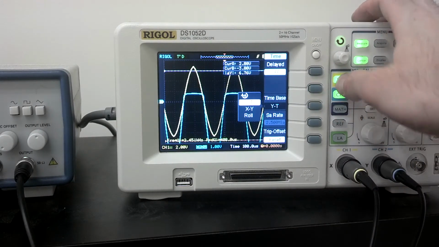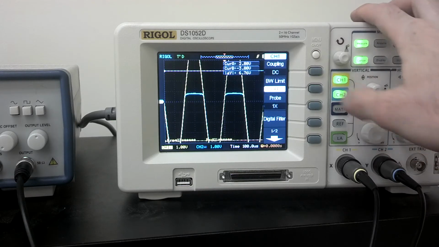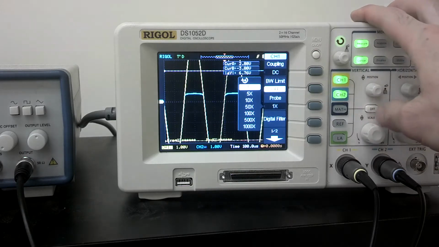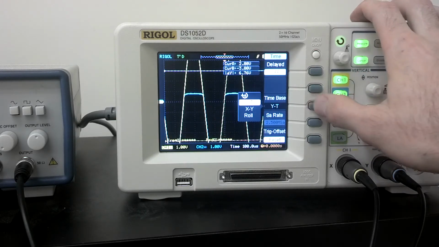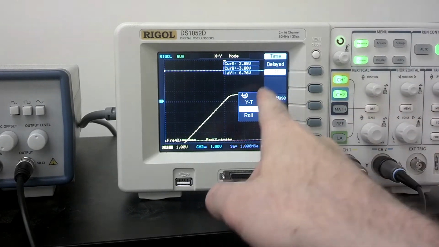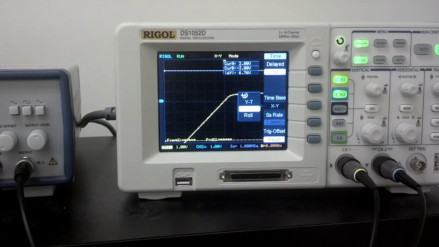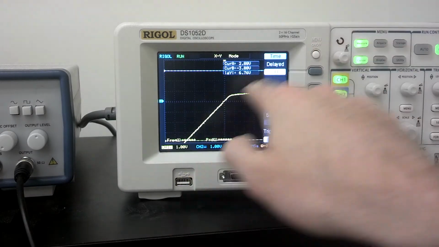Let's go back. This can be really bad if we have both channel 1 and channel 2. Now channel 1, and go back to this menu. And now I've clipped it off on both sides. I can't really see what's going on there because I've clipped on both sides.